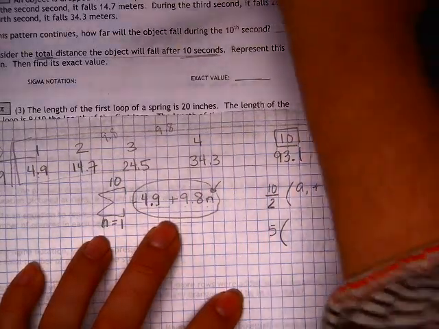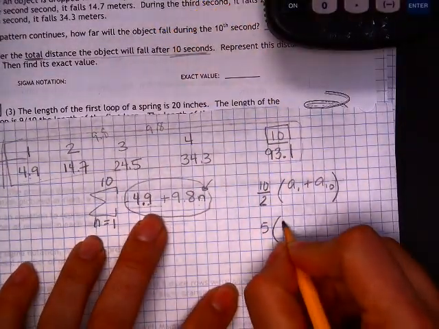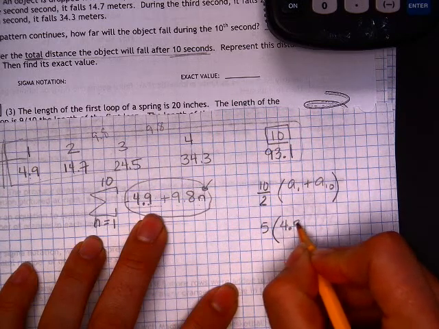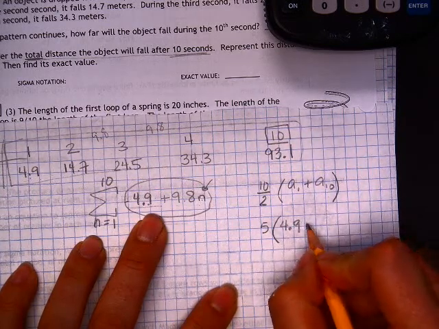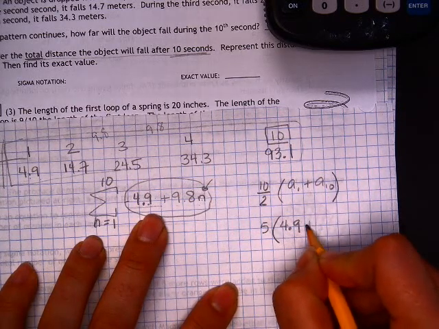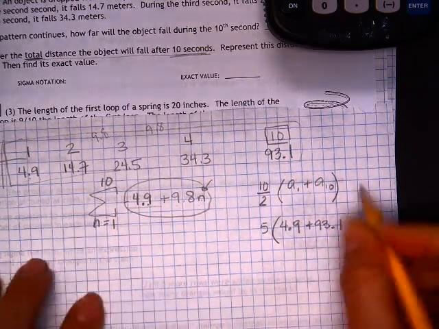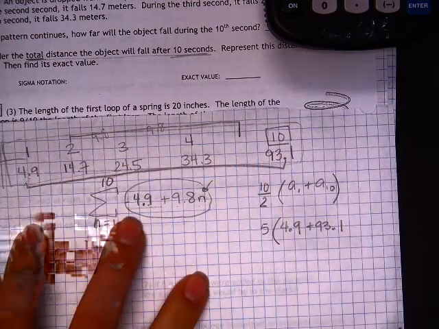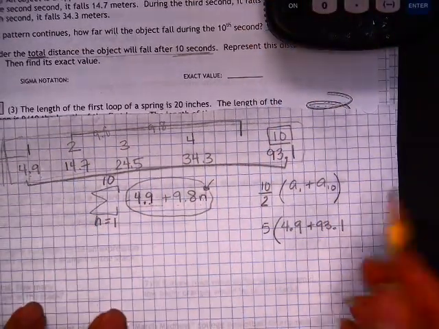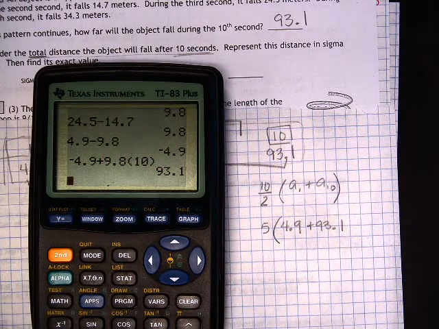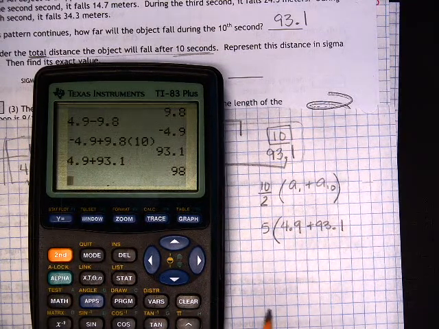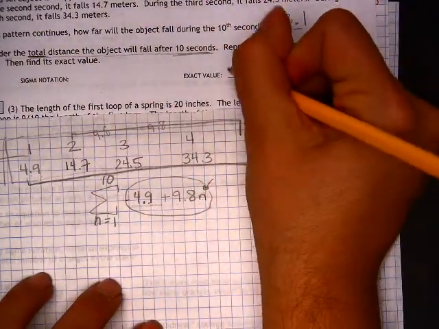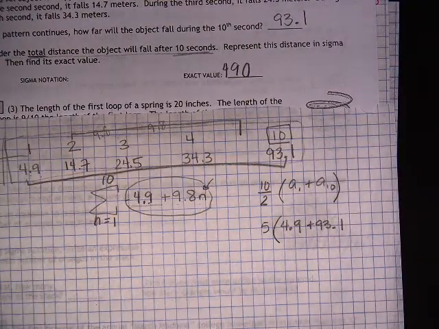And that's it. So we're going to go ahead and say our first term is what? 4.9 positive. And our last term is 93.1. Because remember, these two will add up to that amount. 2 and 9 will add up to the amount, etc. So I go ahead and multiply all of that. So I have 4.9 plus 93.1 and multiply that by 5. So we get 490 as our total. All right.